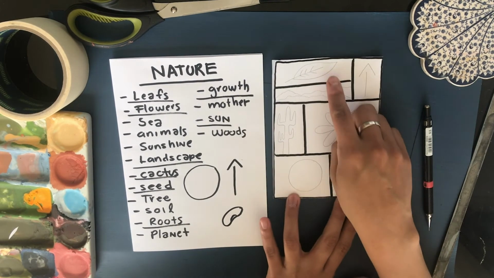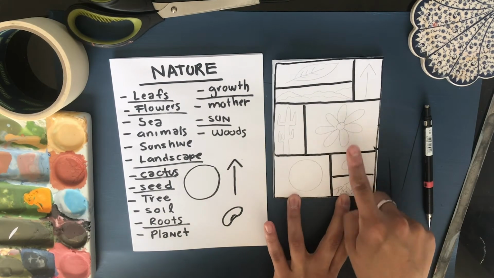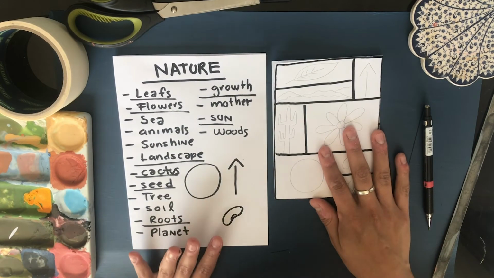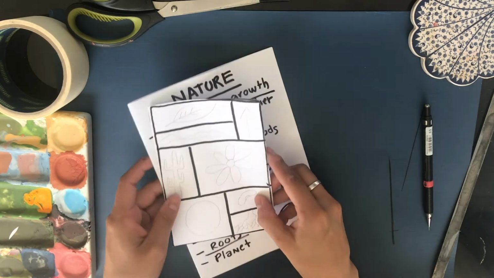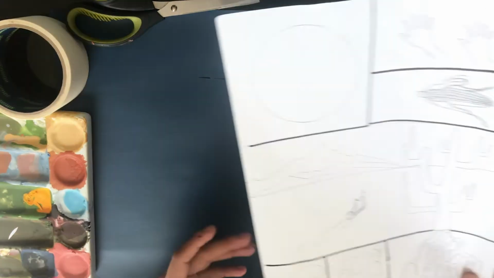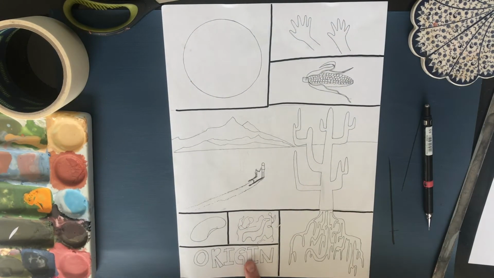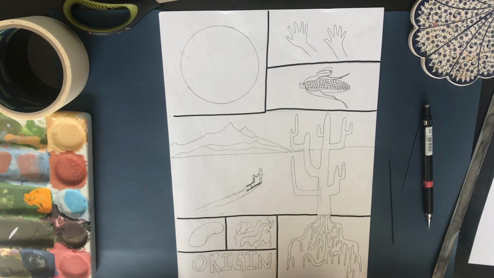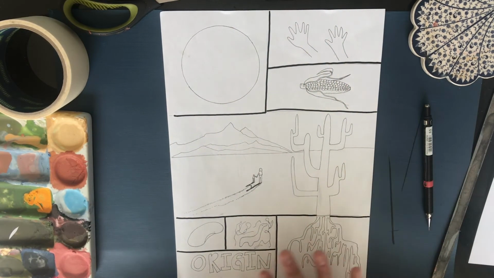So I've drawn my leaf, my landscape, my arrow representing growth, my cactus, my flower, my sun, my seed, and my roots. And I'm just going to show you one I've made earlier using another concept. So for this one, I have used the concept of origin, and I have written my concept within my story, which is something you can do as well. And I've just drawn different things that to me represent origin.